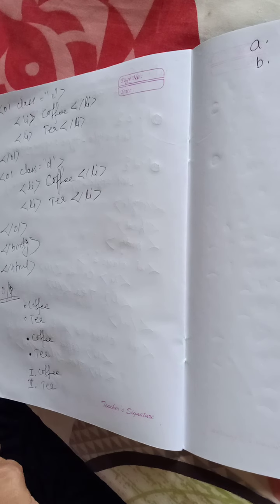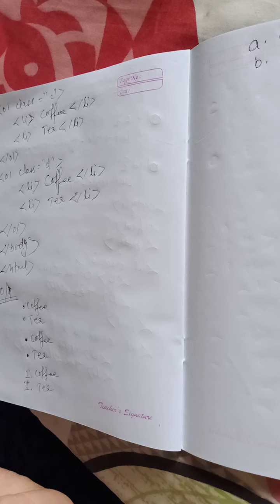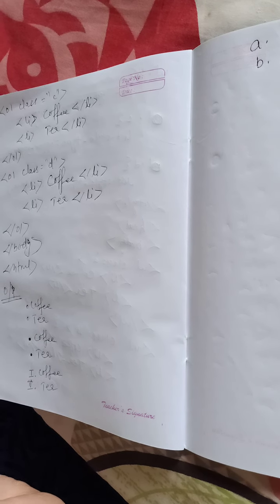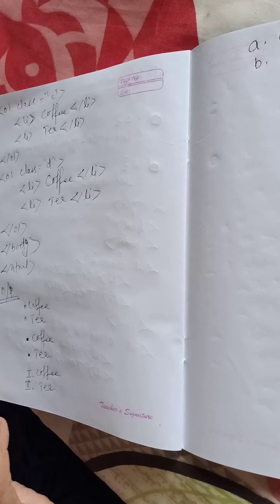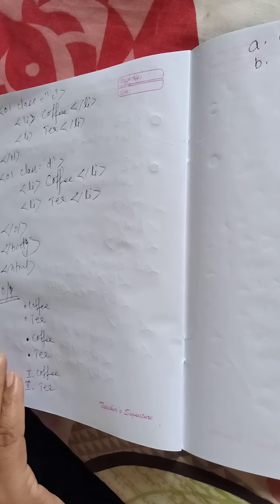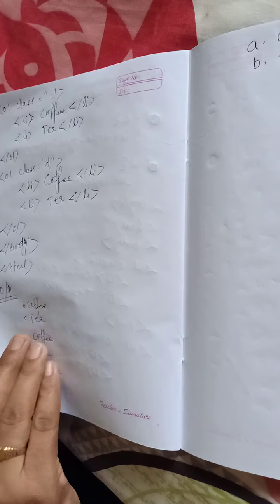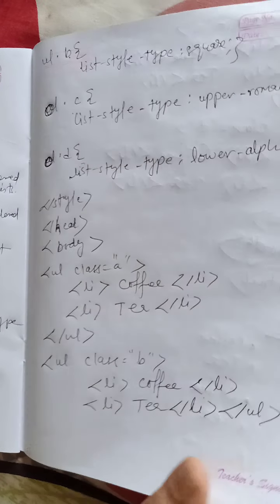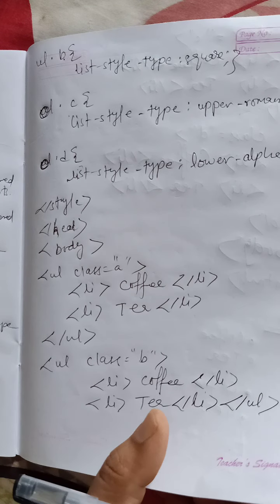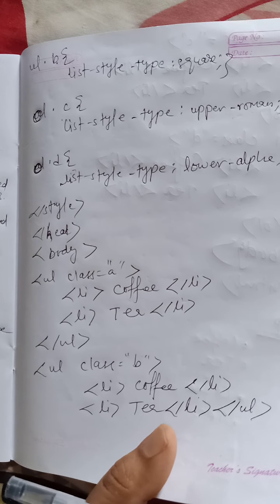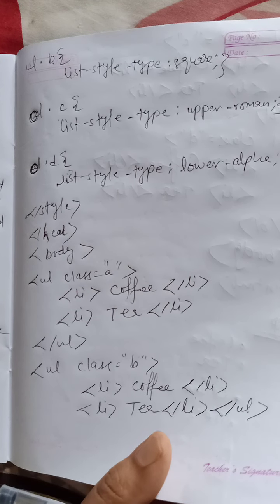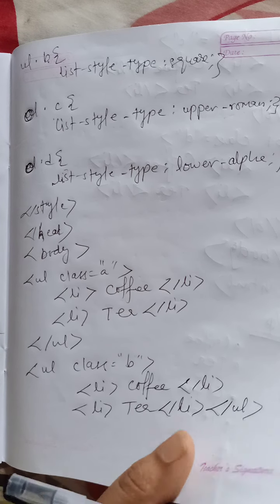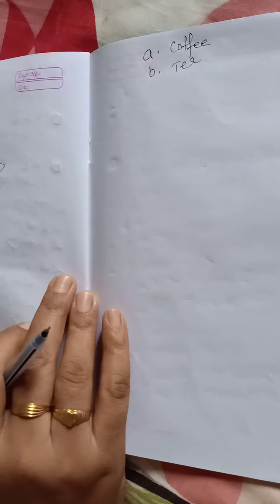Okay, while going through HTML we already learned how to use these types of bullet marks for numbering in ordered or unordered lists using the HTML tag itself. Now we are using the CSS list-style-type property, and we are doing it with the internal CSS method to apply the bullet styling.